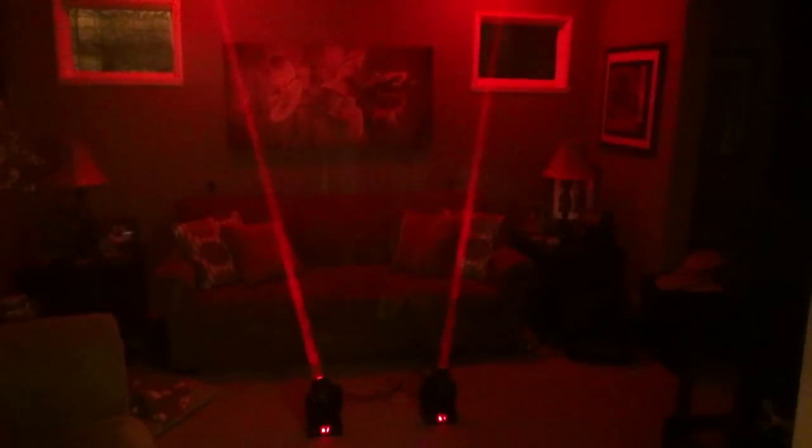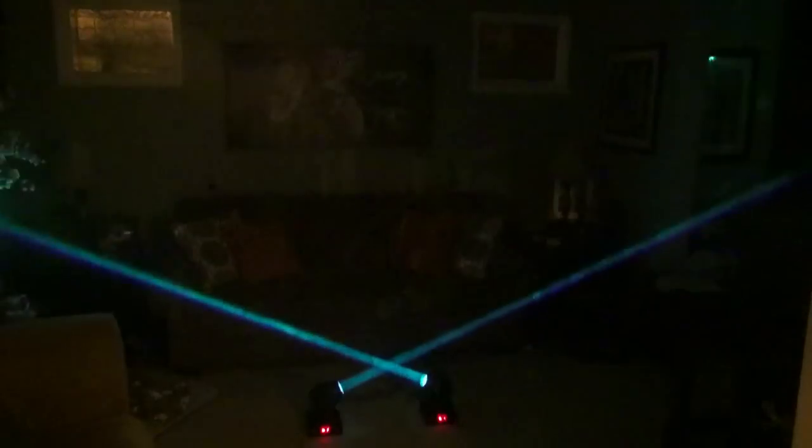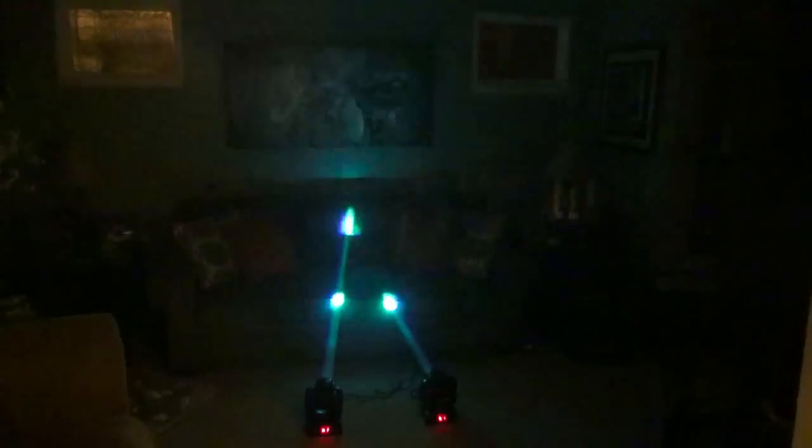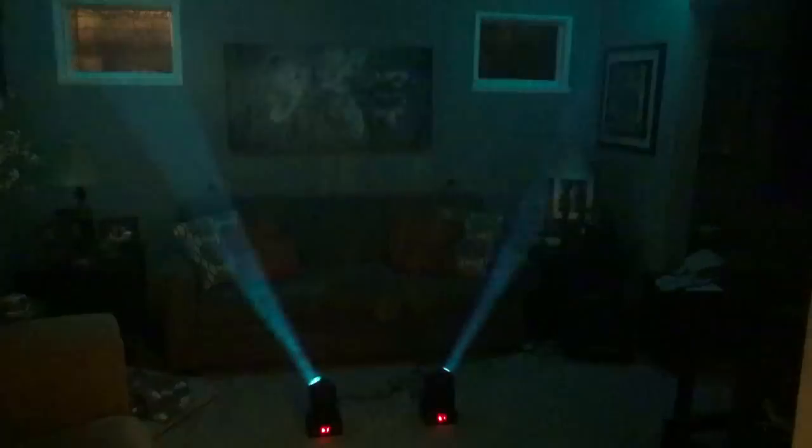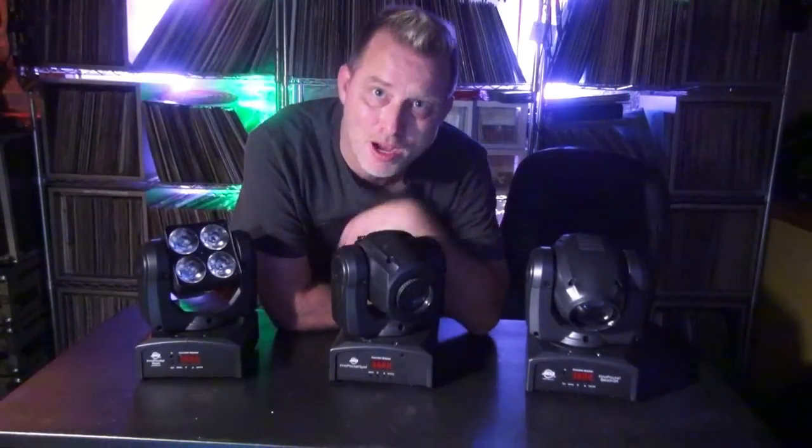But if you don't plan on ever using fog, this may not be the fixture for you, because this is more of what we call an aerial effect. This effect looks great going through the air, but the projected effect on the wall doesn't really do much for you. Now let's talk about spots.